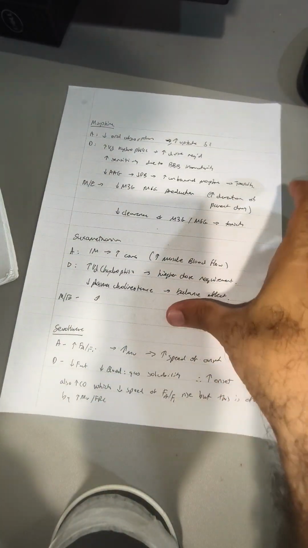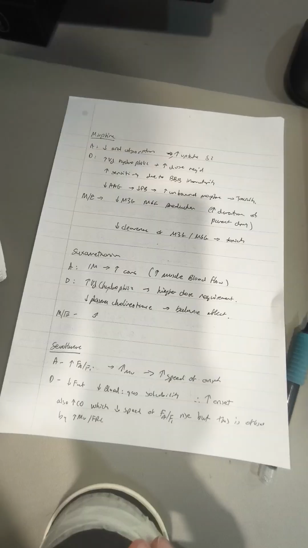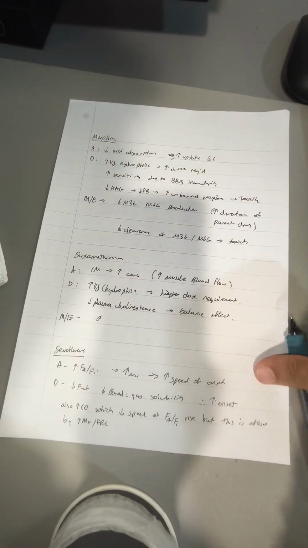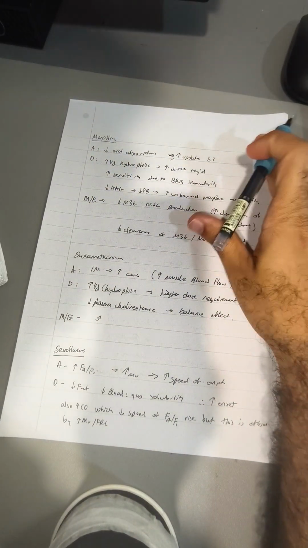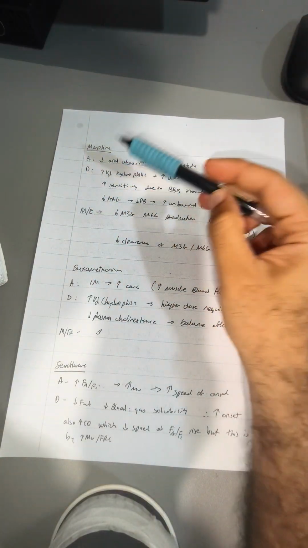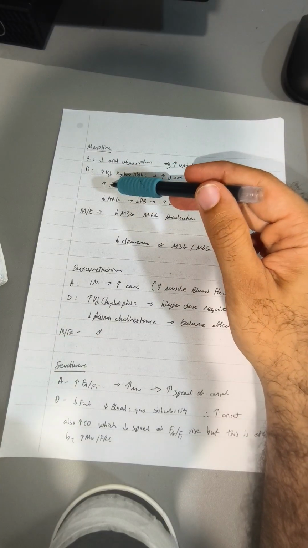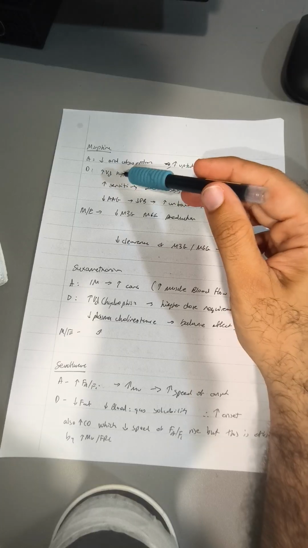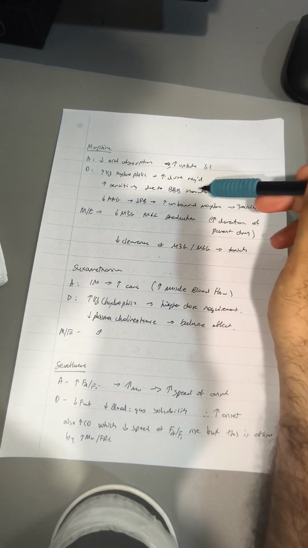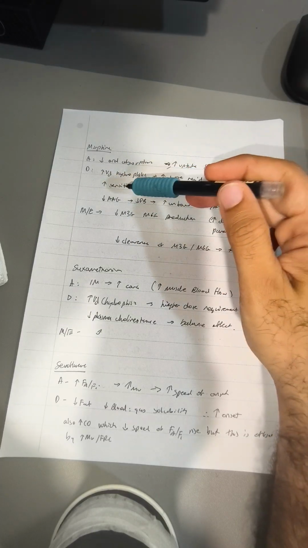So let's move on to each drug itself. Morphine: what do you have with morphine? You have reduced oral absorption, increased uptake of SC. Distribution: increased VD for hydrophilic drugs because of the total body water. Increased sensitivity due to blood-brain barrier immaturity.